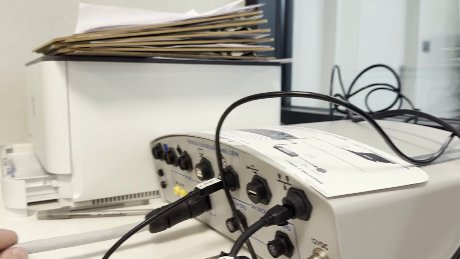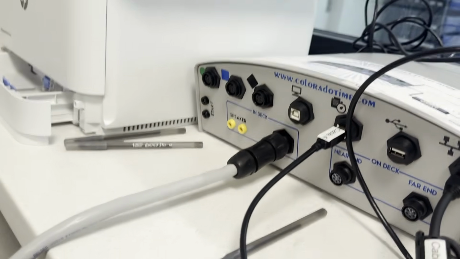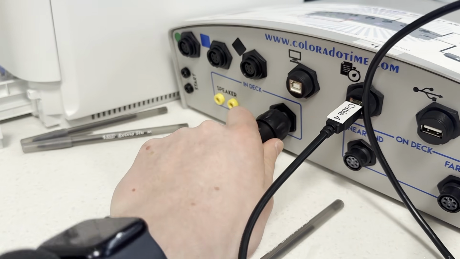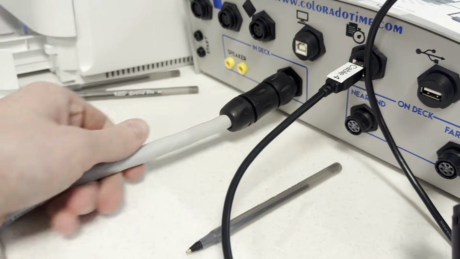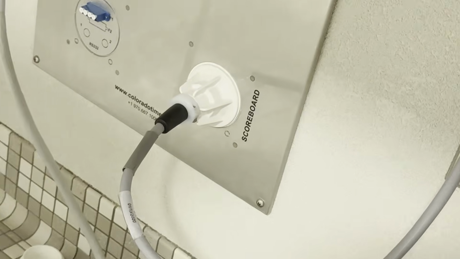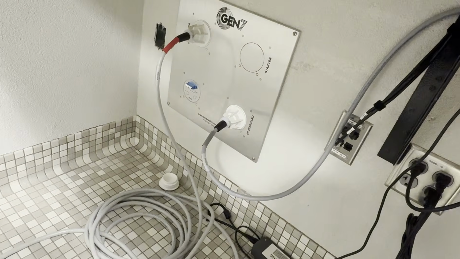This guy right here, this big one, sorry if the camera gets shaky, is going to be your power cord that goes into the wall. So you can see down there, that's the big guy right there, Scoreboard.